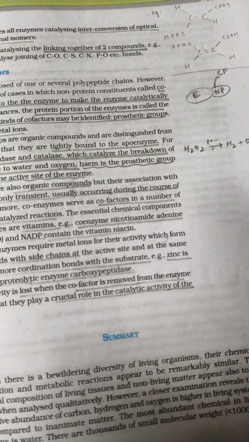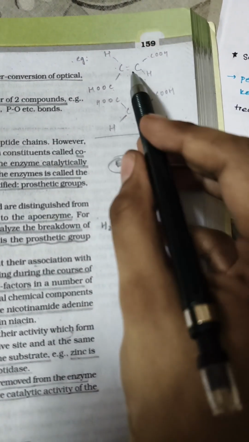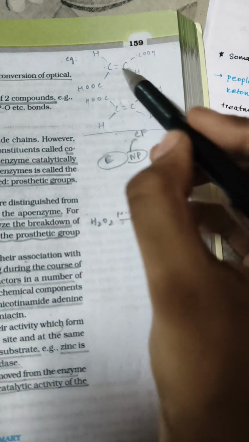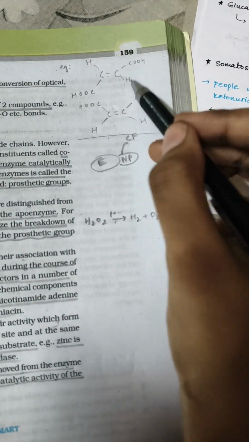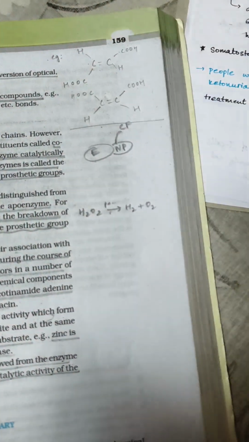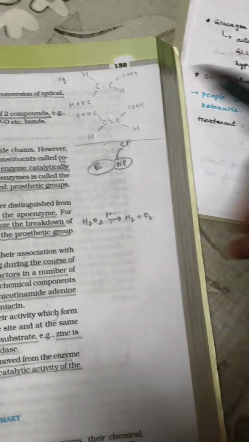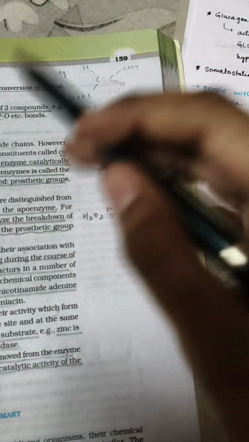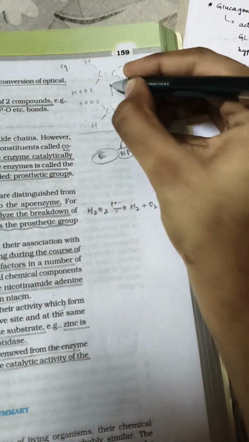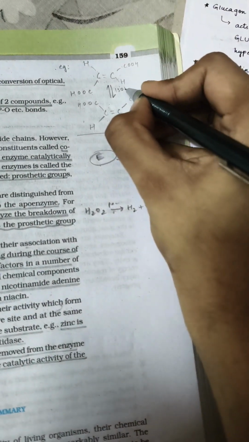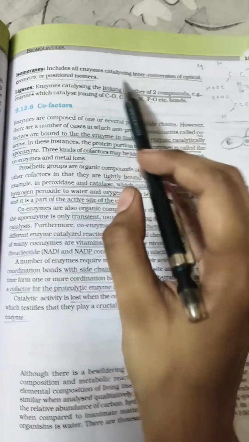These compounds have the same molecular formula. The only thing that's changing is the position, the orientation of COOH in the plane. When you're converting this into this or this into this, you're using some isomerase. Isomerases catalyze interconversion of optical, geometric, or positional isomers.